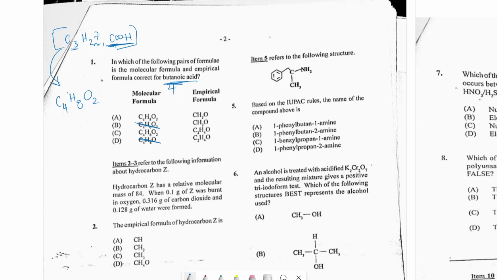Now the empirical formula is the smallest ratio that you could find, so I'll just advise you to divide everything by the smallest number of the 3, which is 2. So 2 over 2 is 1, 2 into 8 goes 4 times, and 2 into 4 goes 2 times. So the empirical formula would be C2H4O, 1 oxygen. So that leaves you with C.